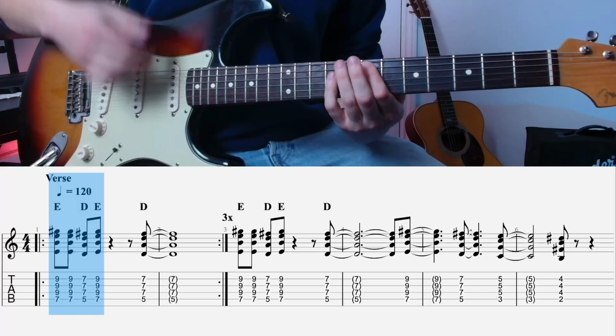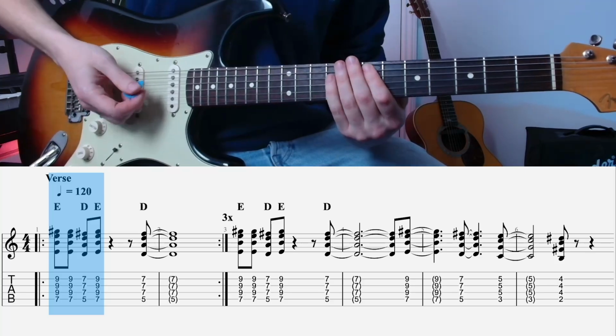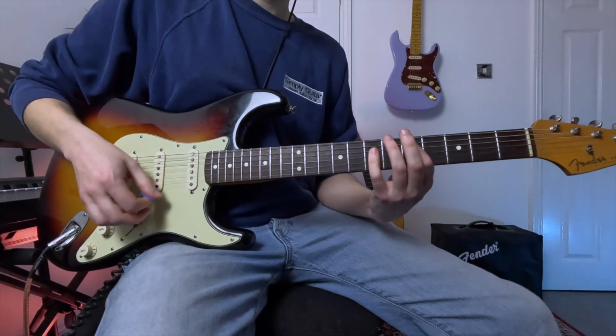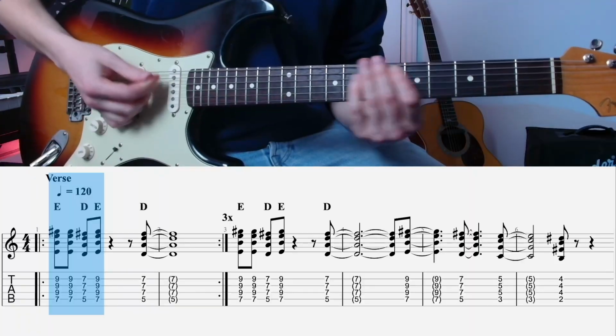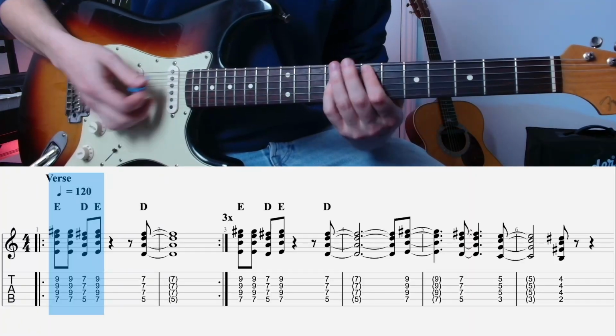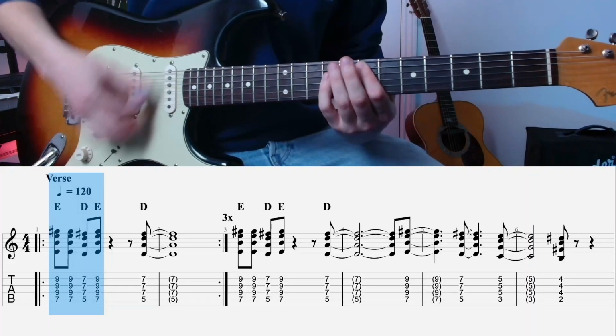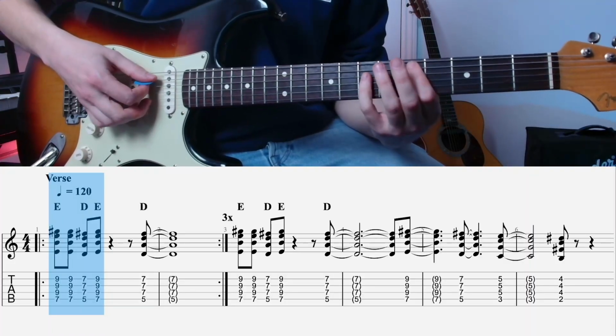Okay, cool. So remember what I said about starting on this A shape? We're playing 1 and 2 and. That's the rhythm, right? 1 and 2 and, I think downward strumming. And then it's on the and there, okay? So let's give it a go. So it goes 1 and 2 and 3, 4, and again, 1 and 2, 3, 4.